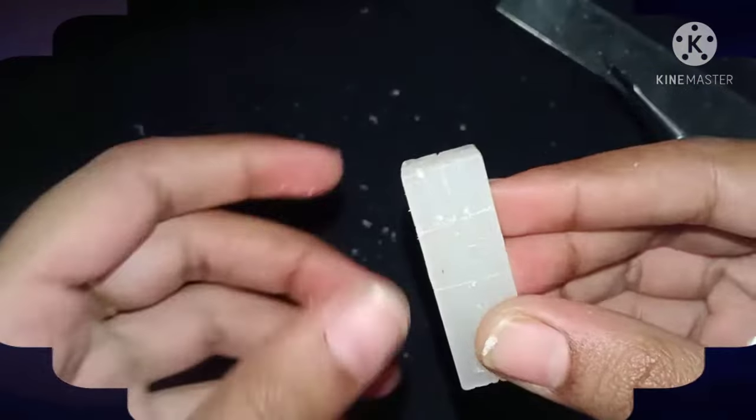Now I am going to mark the labiolingual dimensions on the proximal surface. You can have a look at the proximal surface which is shown here. Before you start carving, draw the outline on both the surfaces.